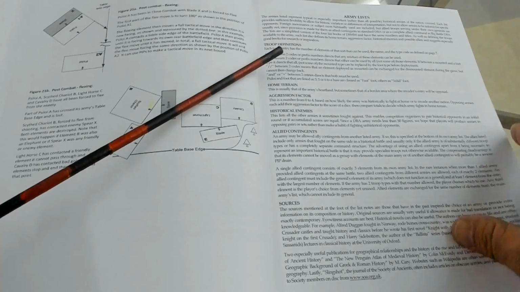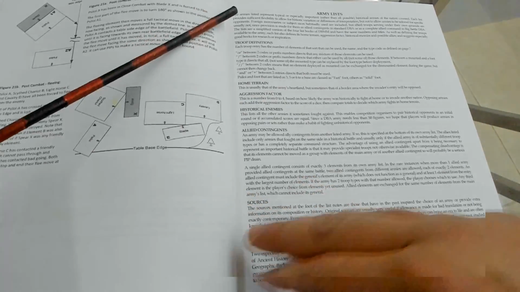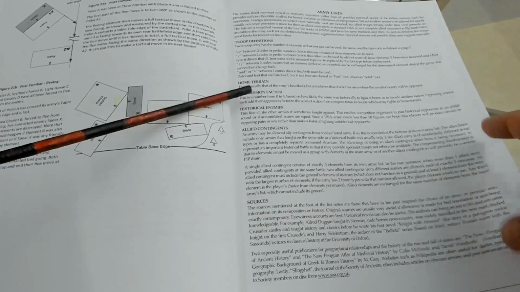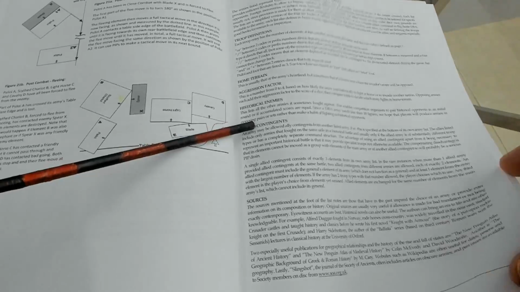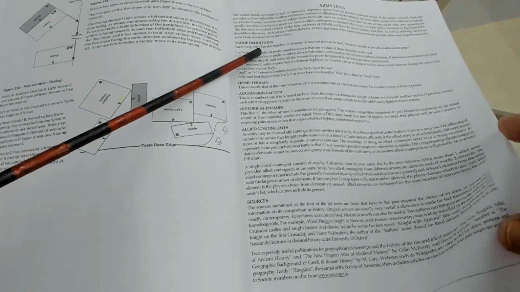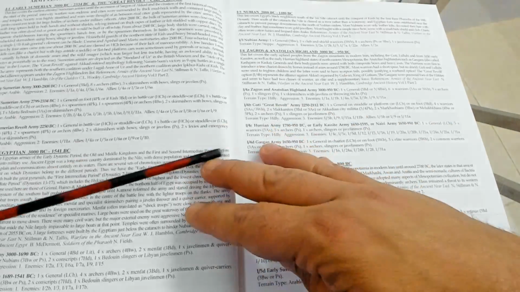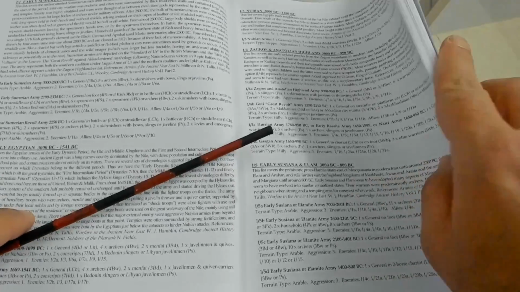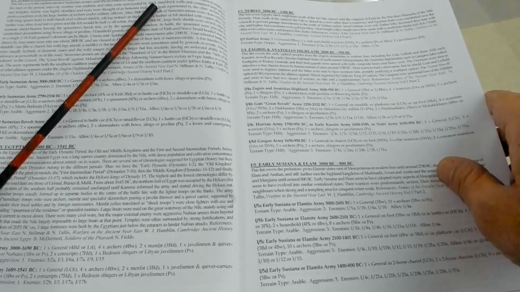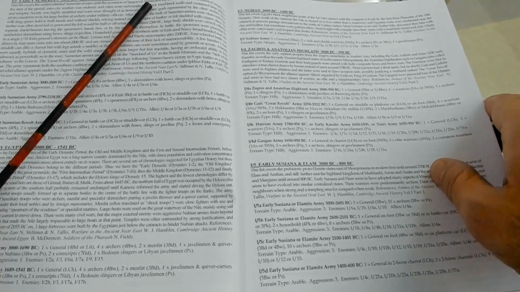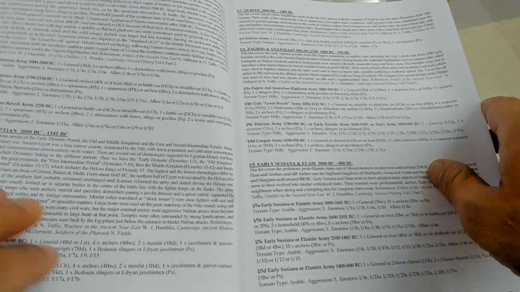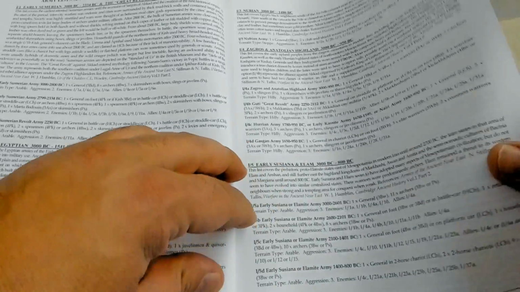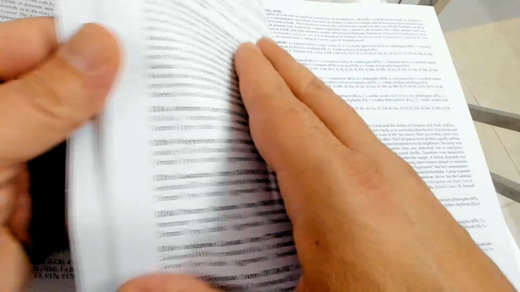Now you have the army list, which explains to you how the army lists work. You have the home terrain, aggression factor, historical enemies, allied contingents, sources, troop definitions. Everything is here to explain to you how you can read the army list. And all this you see here are army lists. You have army list section 1, which is the chariot period, 3000 BC to 500. I think this is section I. This is section I2.